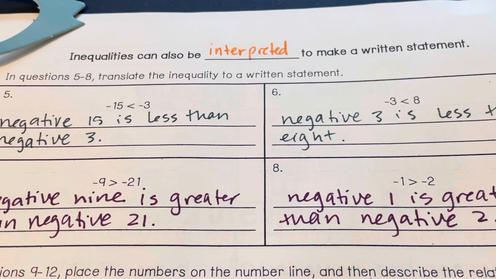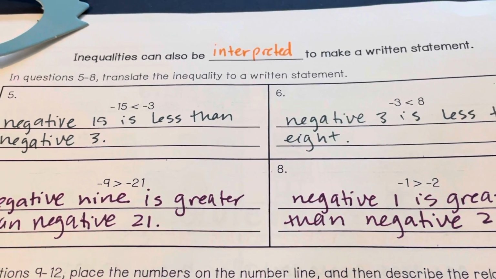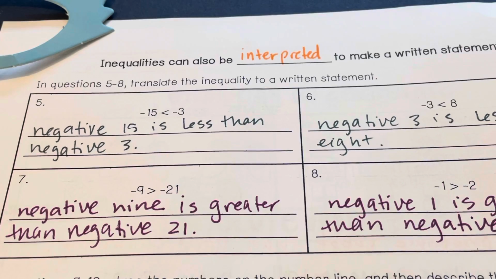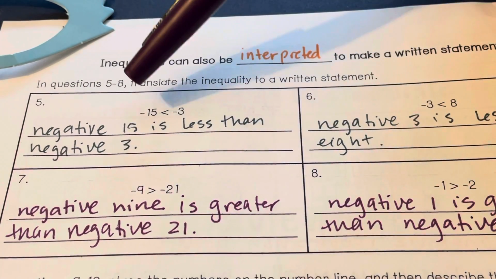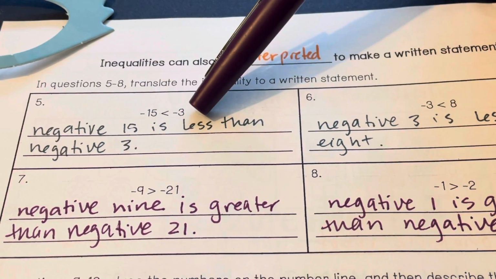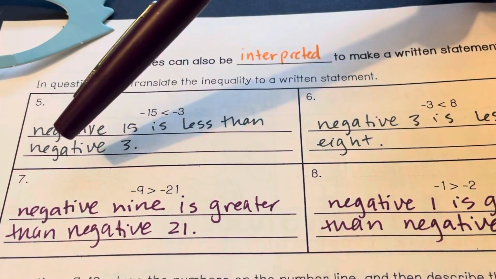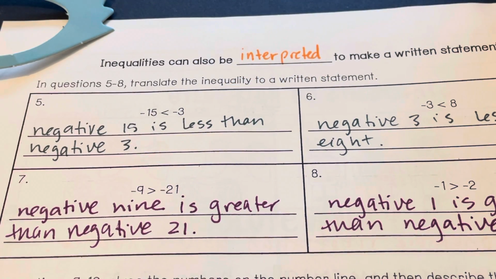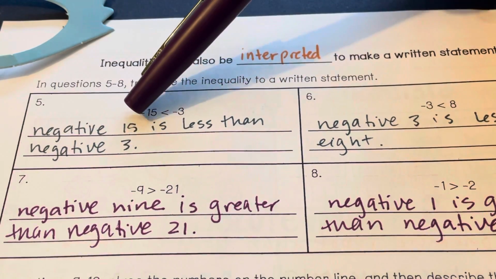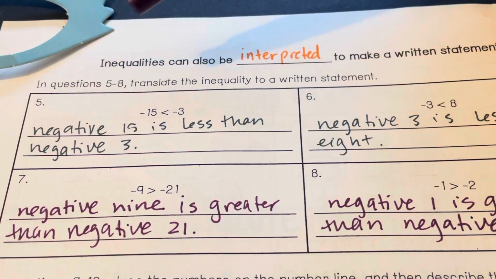In numbers 5 through 8, we are going to translate the inequality to a written statement. So just like if you were learning another language other than English, you would need to translate it, right? So we do the same thing in math. We can look at a number statement and then write it out with words. So for number 5, we have negative 15 is less than negative 3. So we want to write that as negative 15 is less than negative 3. If your hand is sore and you're trying to save on writing, you could just write the negative symbol, but we really want to understand what that minus or negative means, okay?